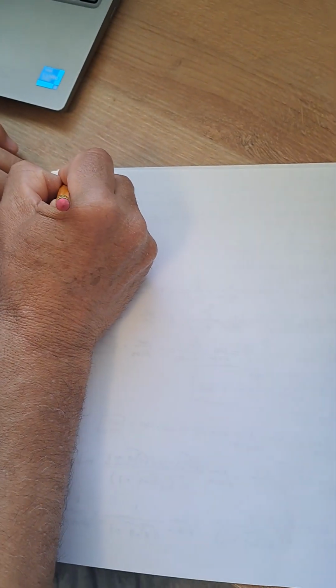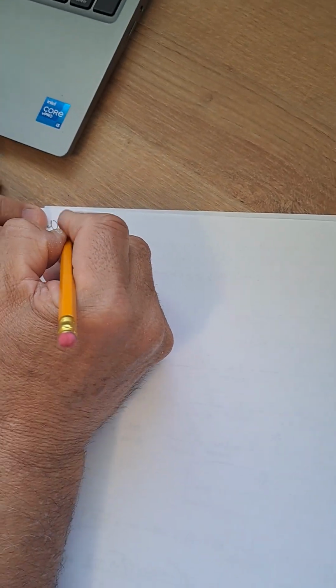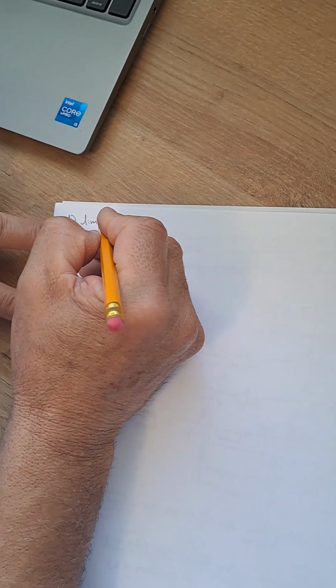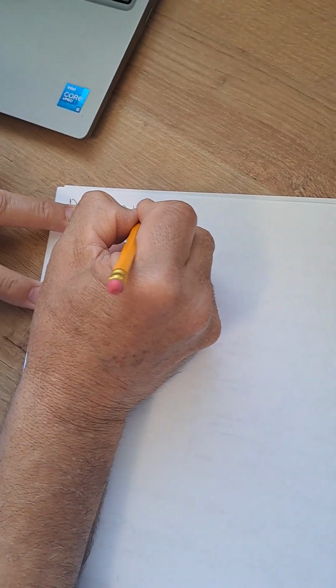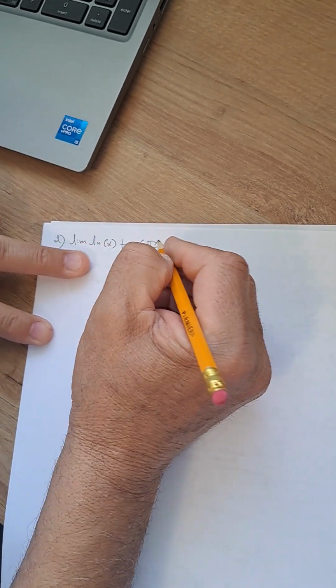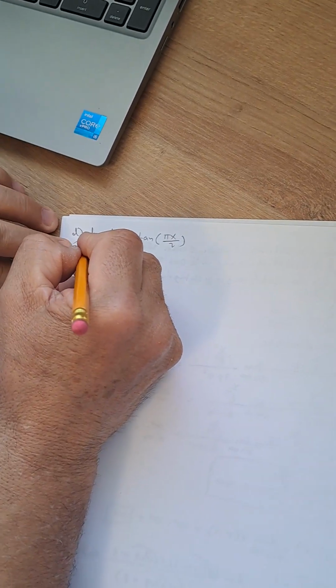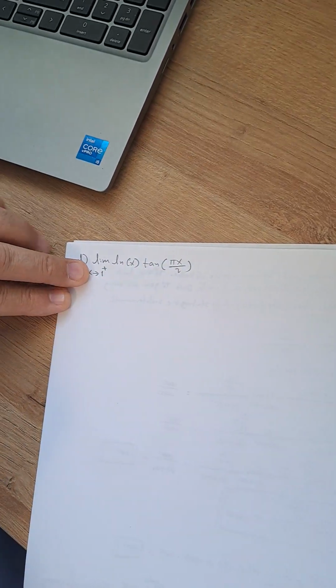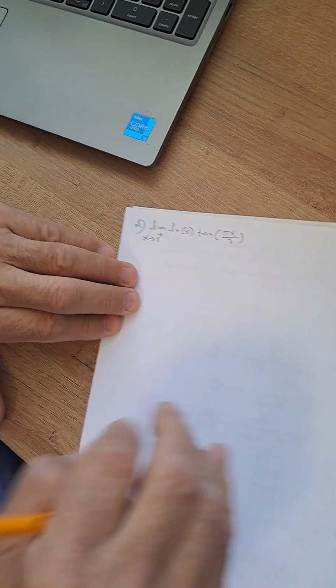Now let us go to the last part, part D, which states to find the limit of ln x times tangent of pi x over 2 when x approaches 1 from the right side.